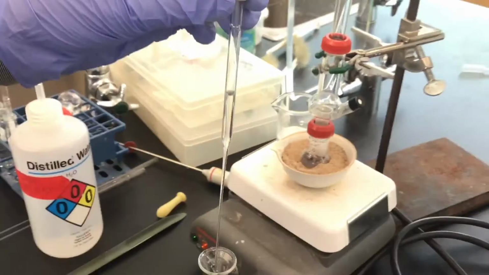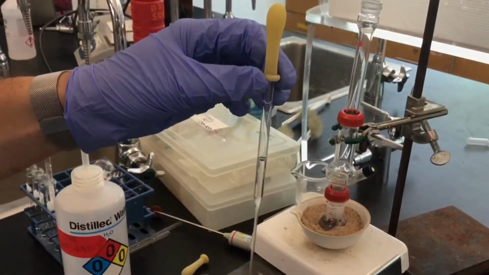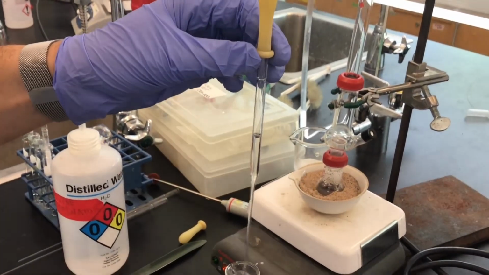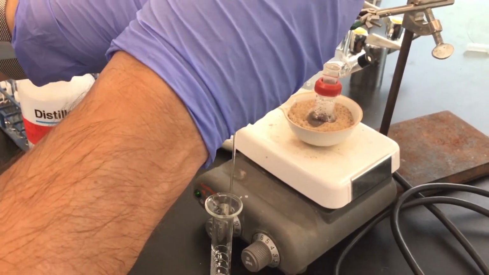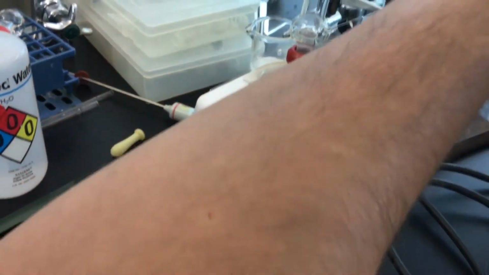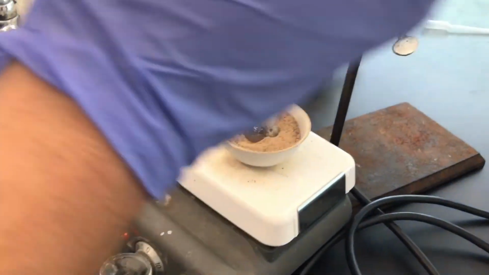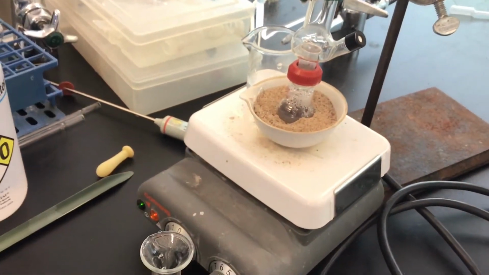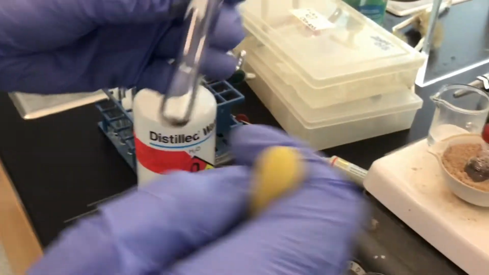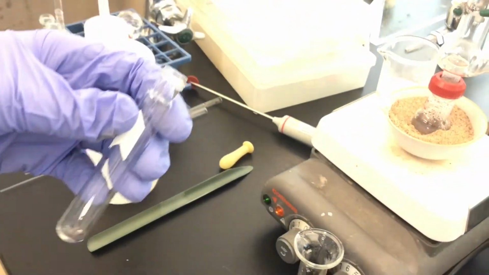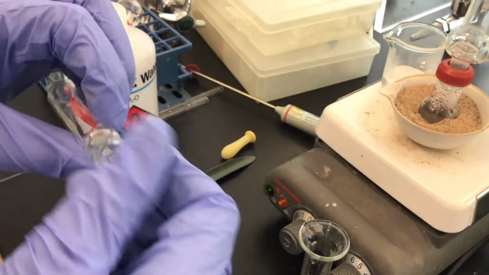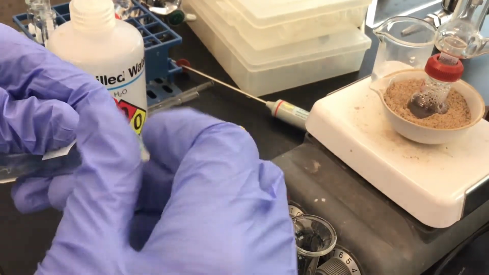And so that's how we use the Pasteur pipette, of course named after Louis Pasteur. So we'll see that this is how we're going to use this to draw out the liquid here, the distillate, and collect it in what's called a culture tube. So this is a culture tube. It's essentially a test tube, but it's got an area here where you can screw on a cap.